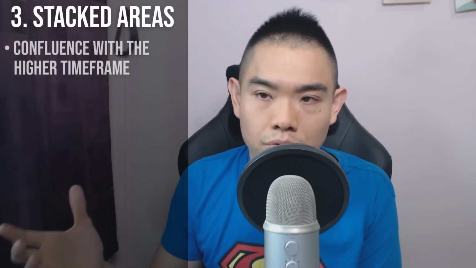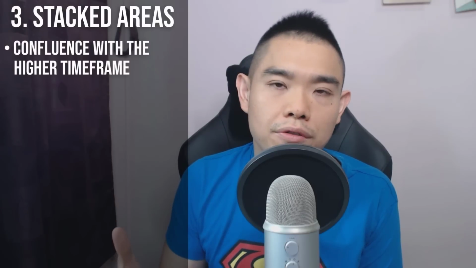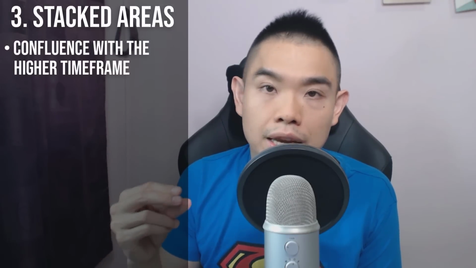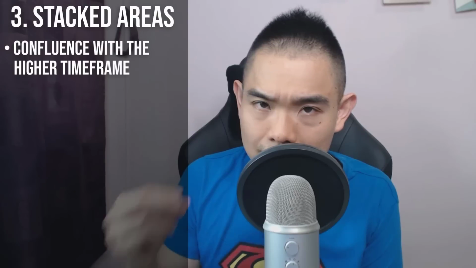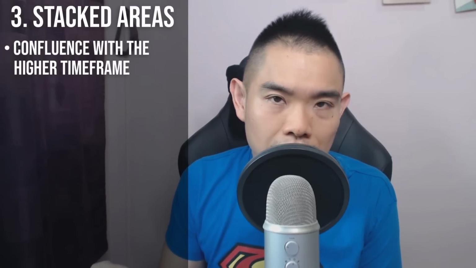That's number two. Next, number three, stack area. This is a name I came up with, but the concept is nothing new. What you want to do is make sure that your area of value, let's say you are trading on a daily time frame, coincides with an area of value on a higher time frame, for example the weekly. So let's say your area of value on the daily time frame is an area of support, and you realize that the same area of support coincides with a weekly upward trend line.